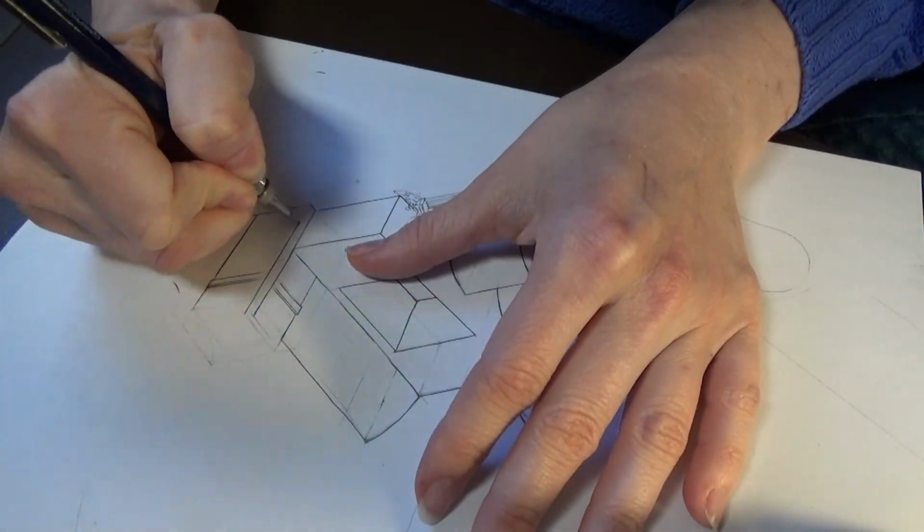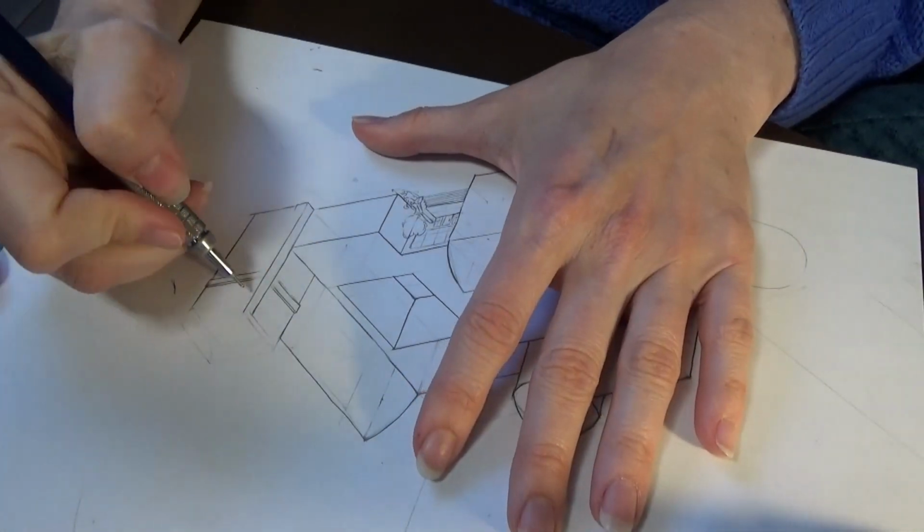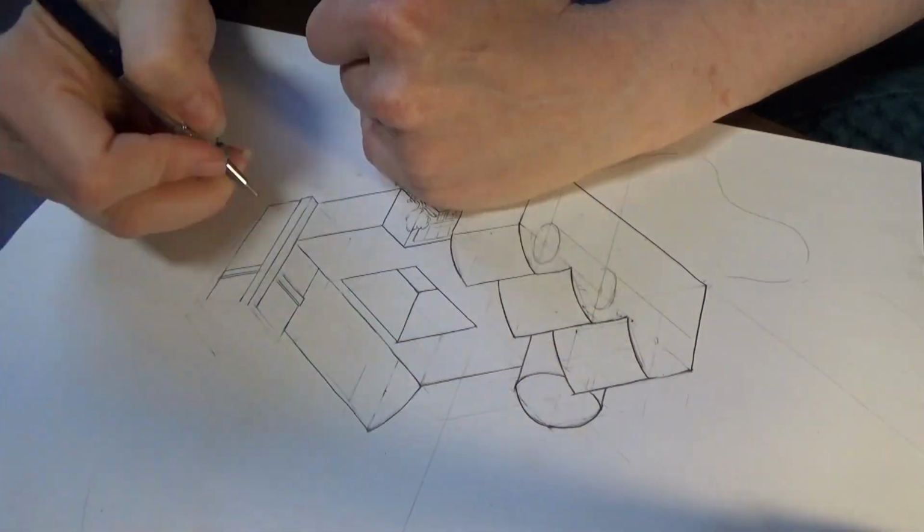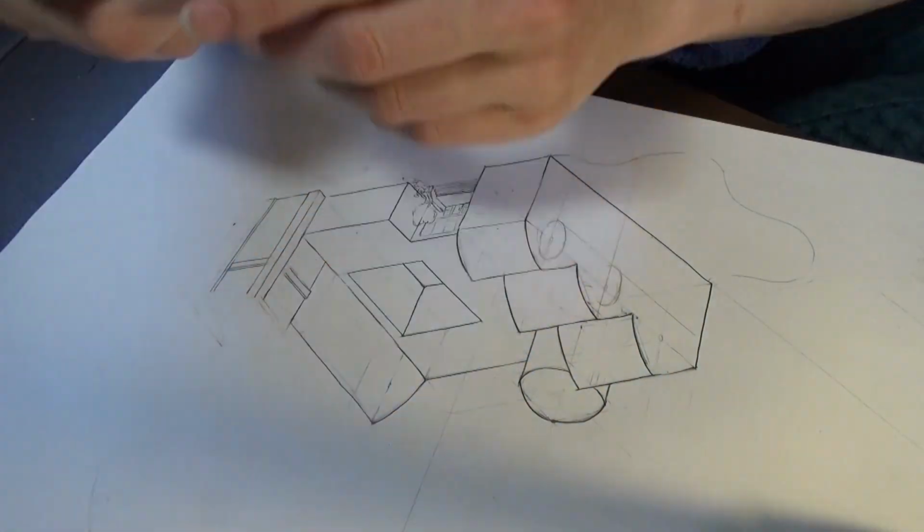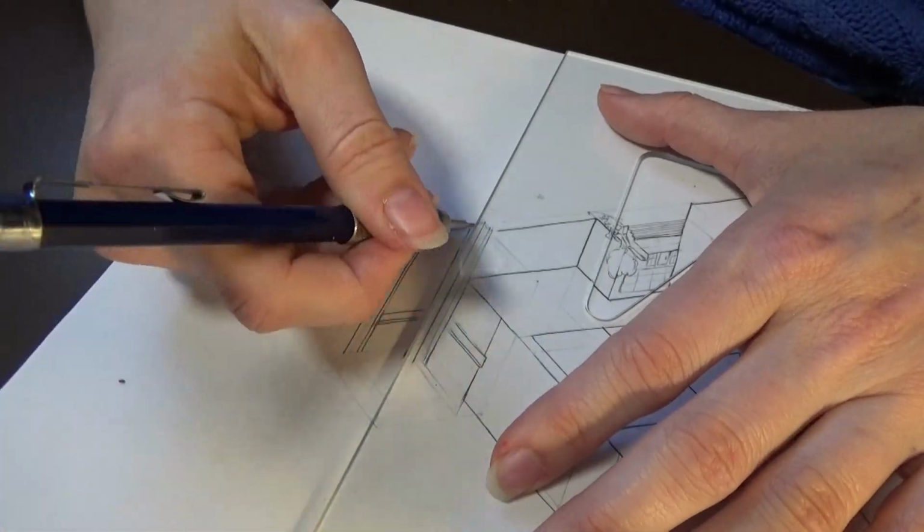I want to go for a Gothic sort of look for the building. I went to the University of Washington for a couple years where there's a lot of collegiate Gothic architecture, and I've really liked that style ever since.